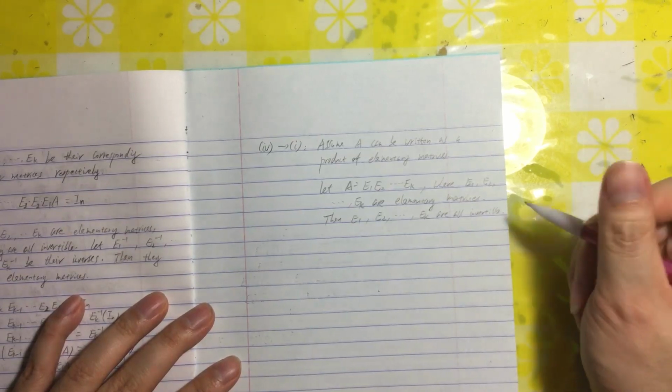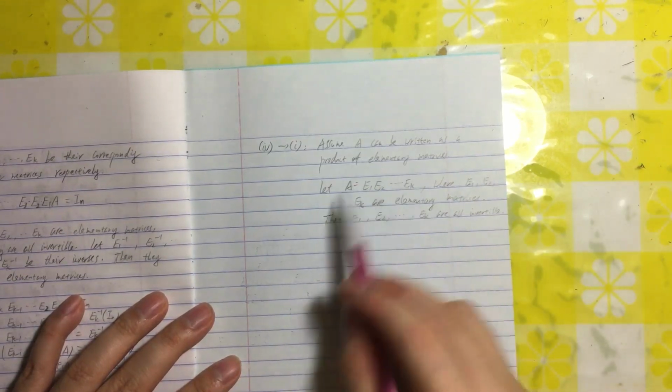And from last class, we know that the product of invertible matrices is invertible.